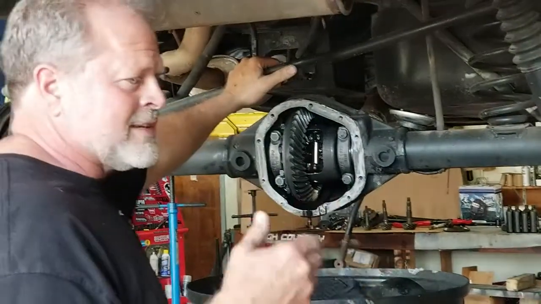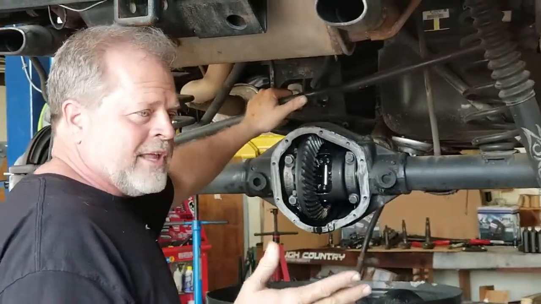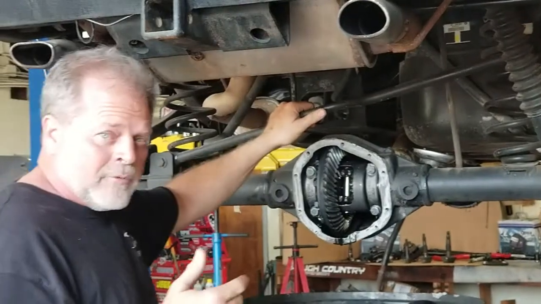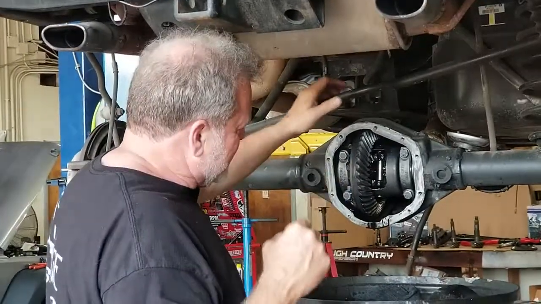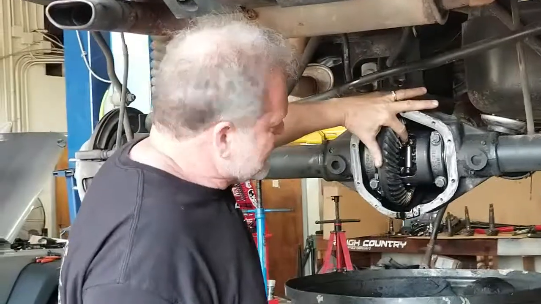We're going to go over a couple things about gear ratios and gear installation, and just basic information on gears. You guys come up here just a little bit. I want to show you this right off the get-go. These are called spider gears.